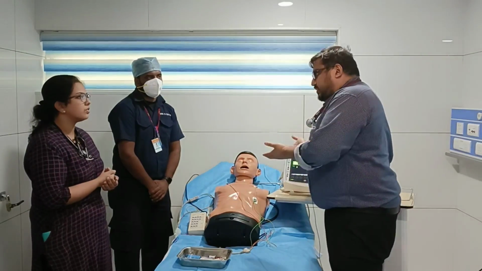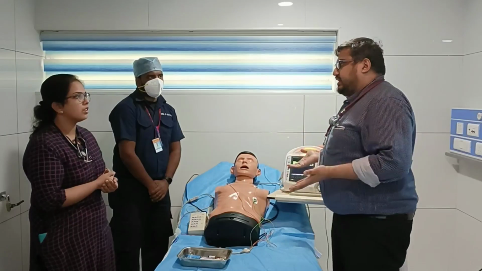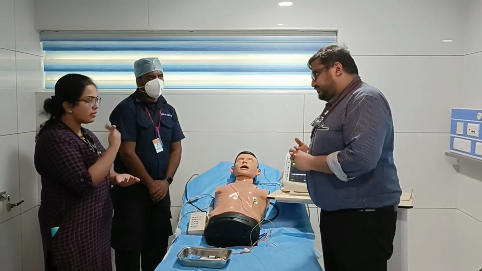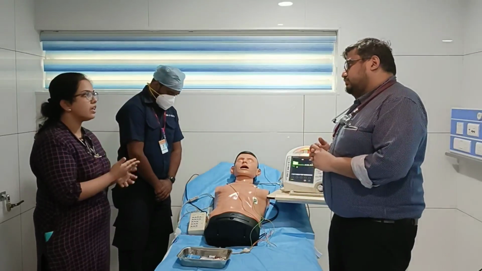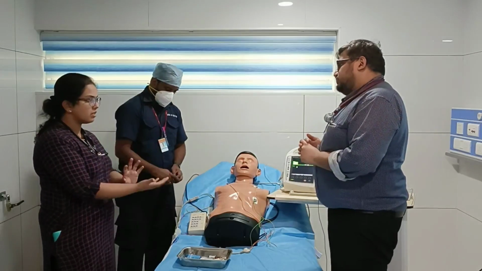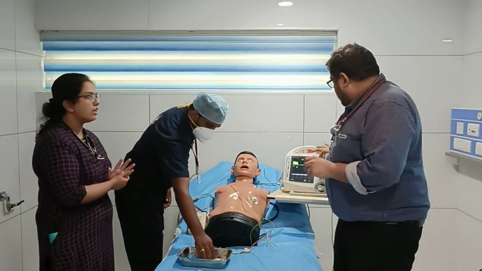Suppose this patient is stable, what we have mentioned. Suppose this is an unstable tachycardia. Suppose there is a hypotension. So what will you do at that point? If the patient develops signs of instability, then we will go for a DC cardioversion. That is the treatment for an unstable tachyarrhythmia.